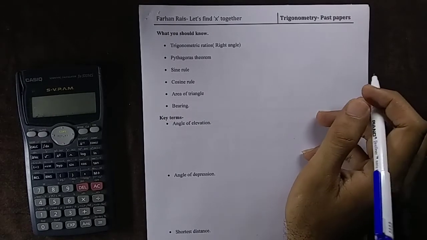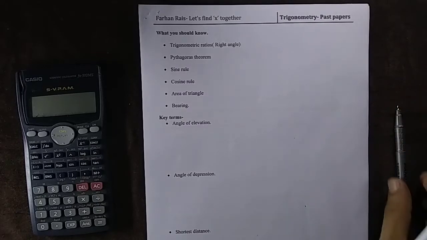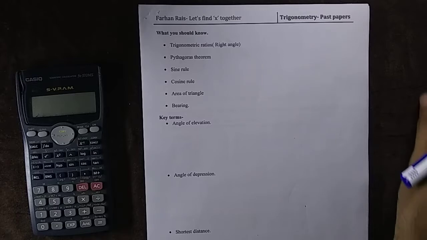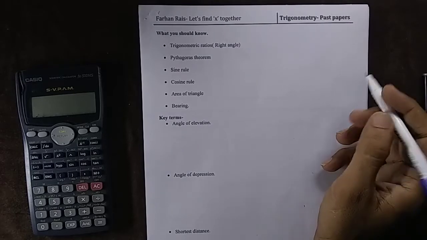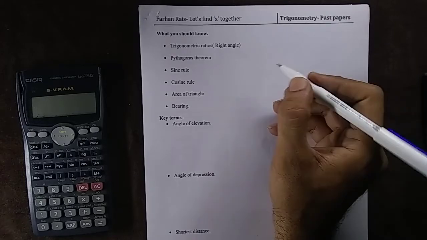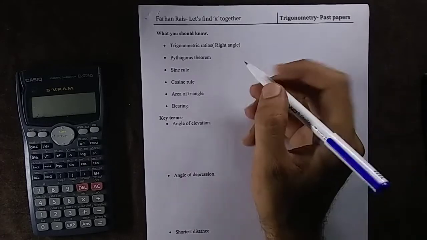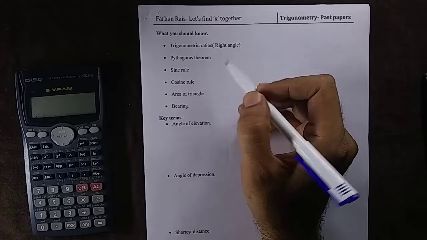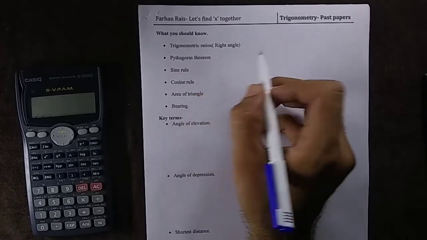In this video we will be solving questions based on trigonometry which have appeared in the O-level exam. Course code is 4024. Before solving the questions which have appeared in O-level exams, we should know a few important things first. To begin with, what you should know about is the trigonometric ratios.